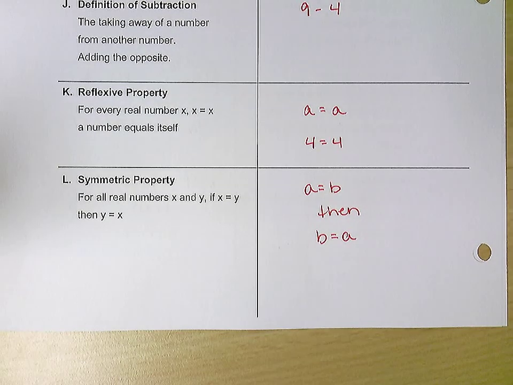So sometimes you do have to do this within a proof. If when you're solving down you get like 4 is equal to x, and it's telling you to prove that x is equal to 4, you do have to switch it. And to switch it, you would use the symmetric property. Okay? Questions on this page? We're going to start getting into the more complicated ones.